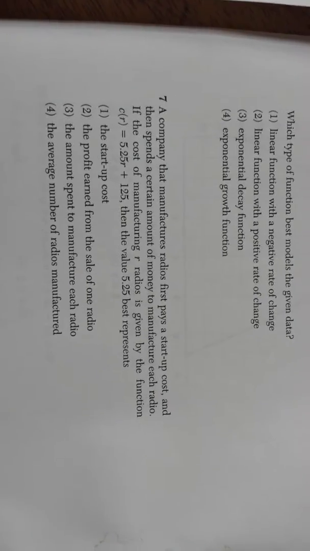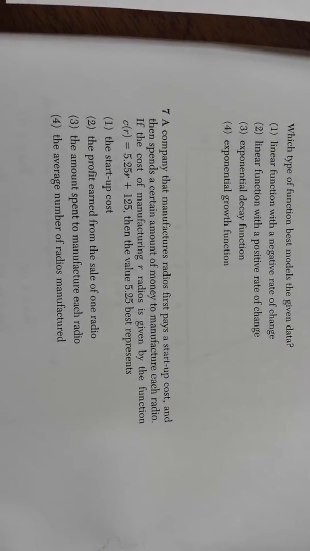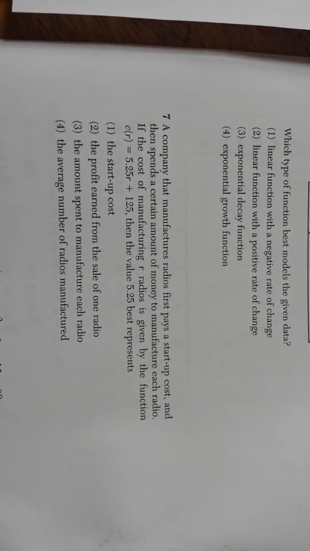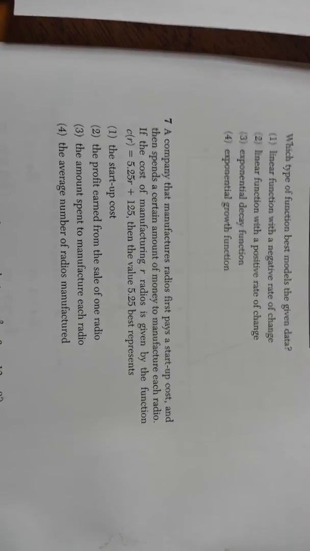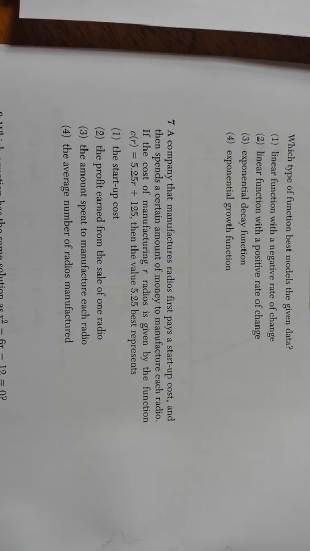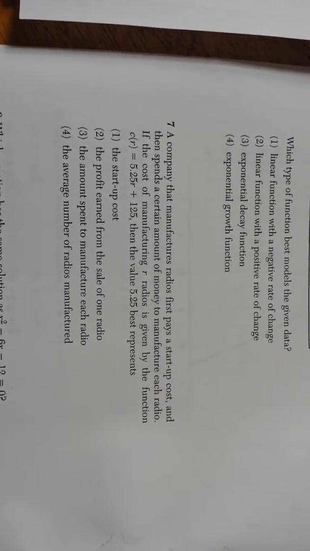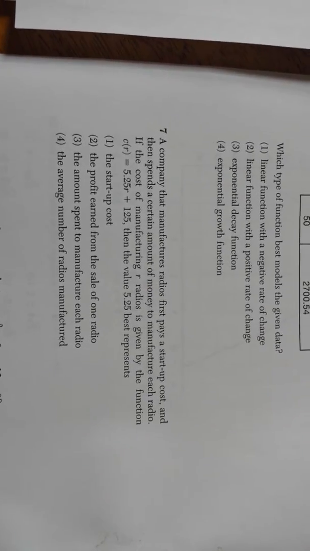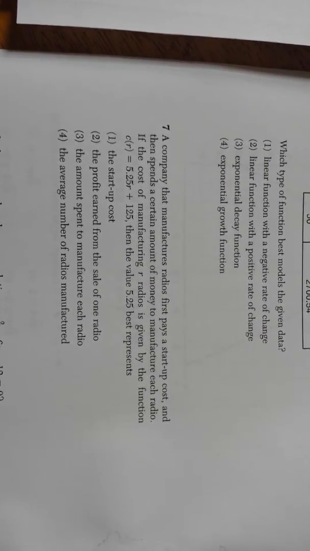If we look at number 7, it is a y equals, but it's written with r and c instead of x and y. And they're showing 5.25r, which is really the slope. And so the cost would be 5.25r plus 125. So the 5.25 would be the amount spent to manufacture each radio.